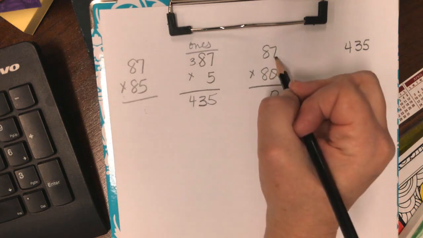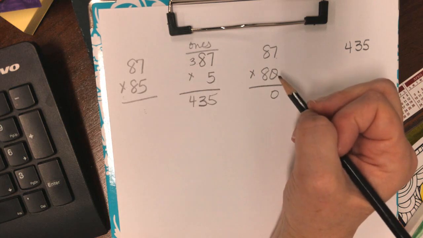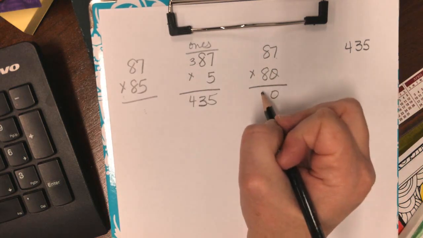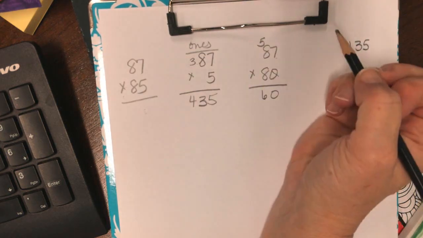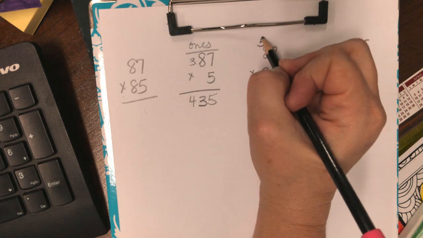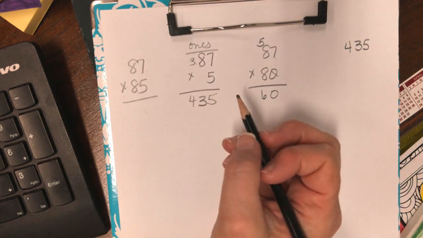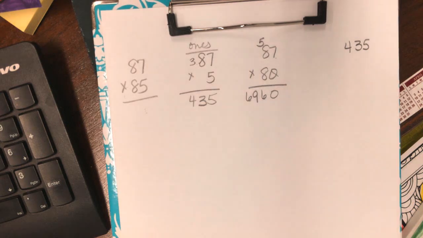Then 8 times 7 is? Wow, come on, boys and girls. 8 times 7 is? 56. Put down the 6, carry the 5. 8 times 8 is? 64. 64 plus 5. 66, 67, 68, 69. Yay, come on in, Berkeley. 69. Focus, boys and girls. Focus.